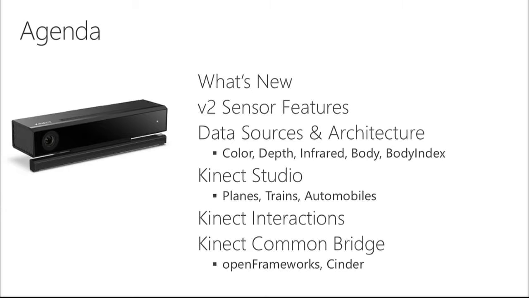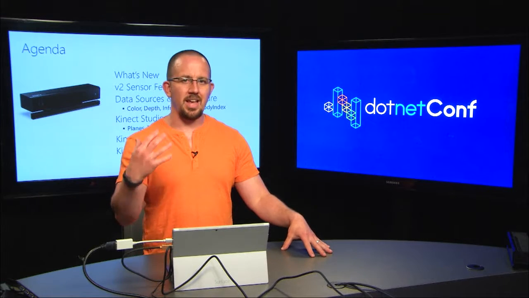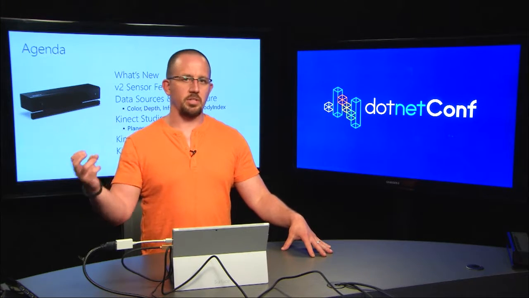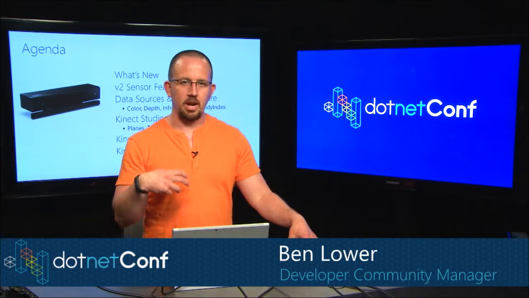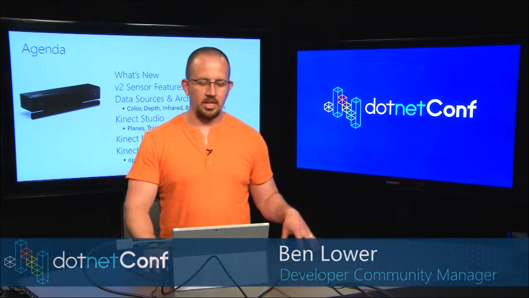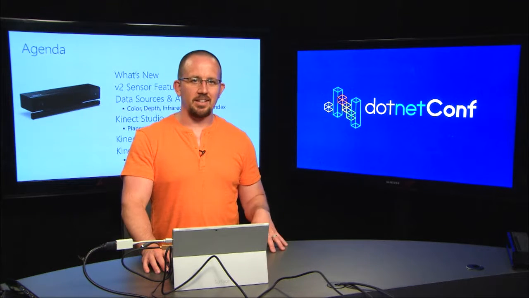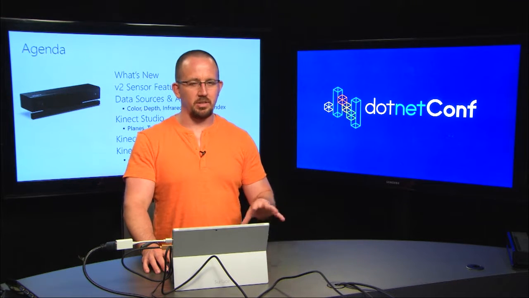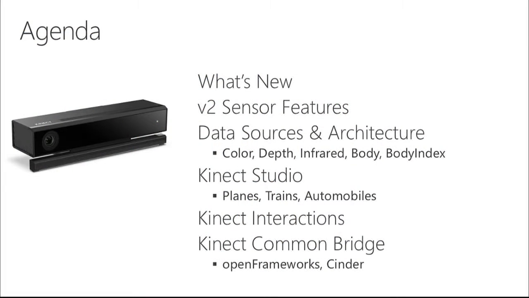So we're going to cover what's new in the new sensor and also in the SDK. We're going to take a look at a concept that we call data sources. The Kinect actually has multiple sources of data that it provides that you can utilize in your applications. And we're also going to look at a tool in our SDK called Kinect Studio. My tagline here is planes, trains, and automobiles. If you're a John Candy fan, you might get the movie reference. And then we're going to take a look at Kinect interactions and then finish up talking about Kinect Common Bridge.